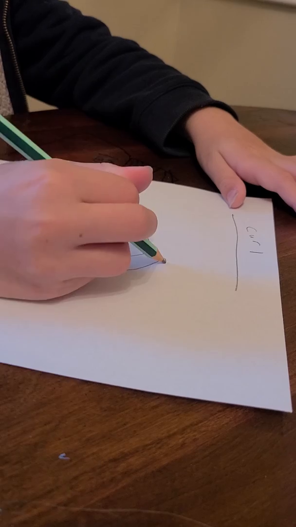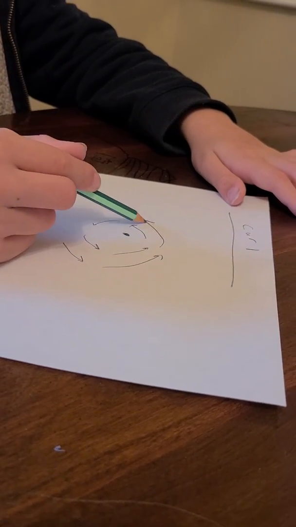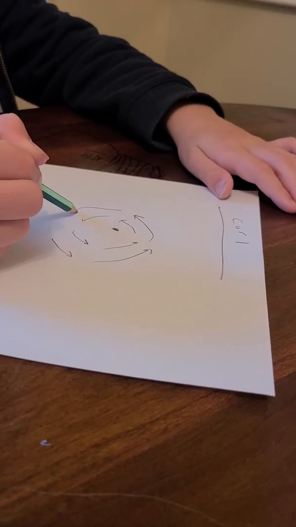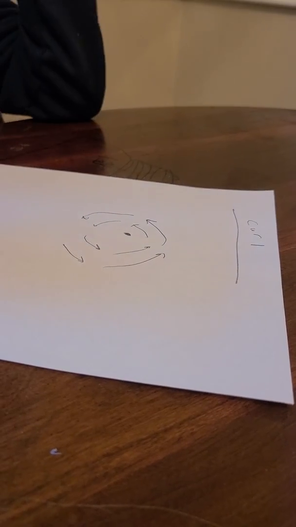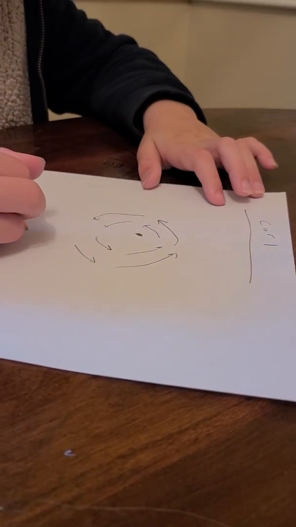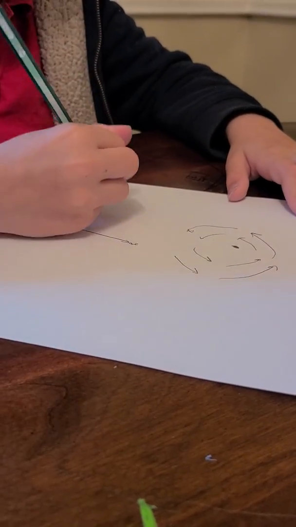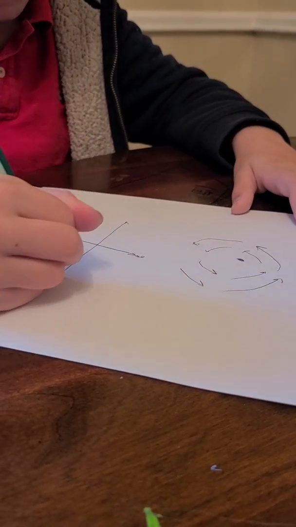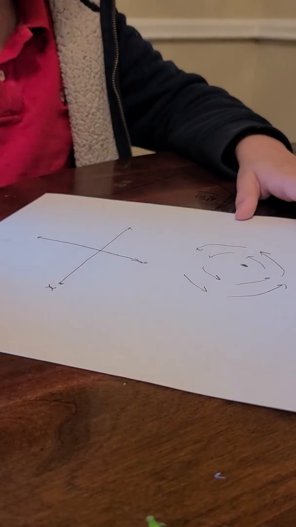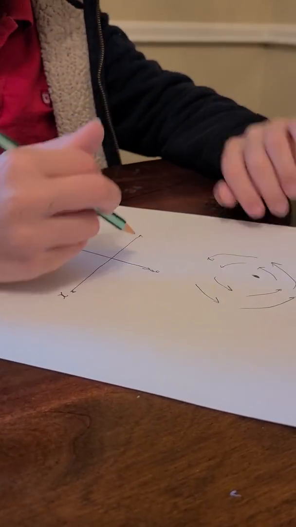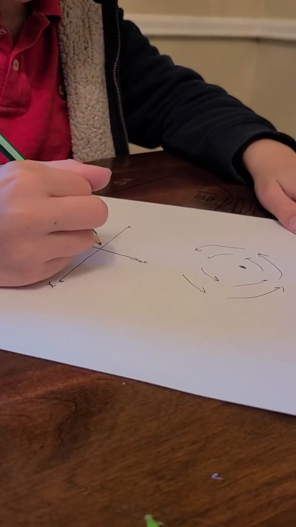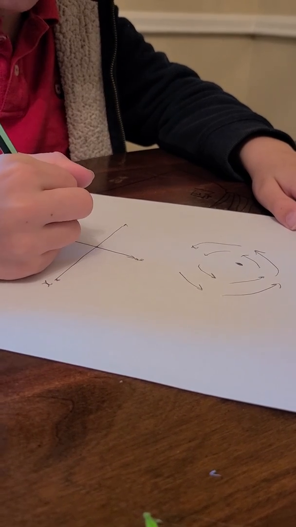And if we were to put this on a 2D vector field, then it would look like this. Here's the y-axis. Here's the x-axis. And counterclockwise. This is the black hole right here at the vortex.